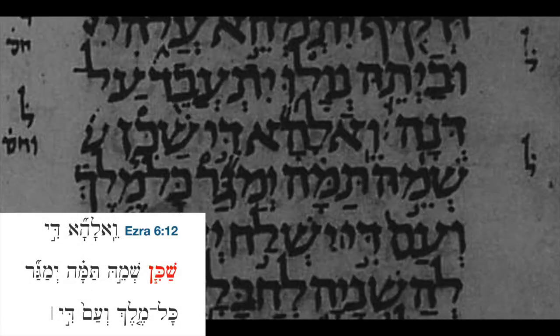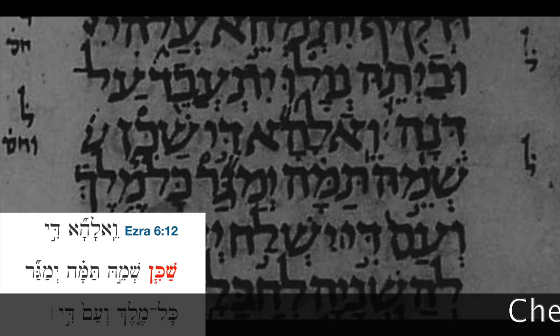Let's quickly have a look at this verse in the Leningrad Codex. I've included the printed edition in the corner of the screen here so that you can compare and contrast them, but I want you to get used to trying to read from the Codex itself. Also, I want you to note that the word shakin has a circellus over it, which indicates that there is a corresponding Masora Parva note.